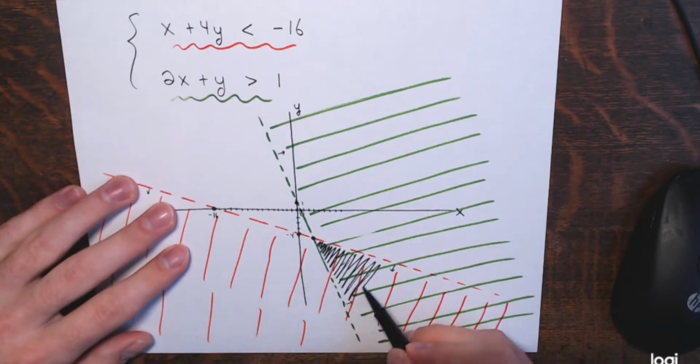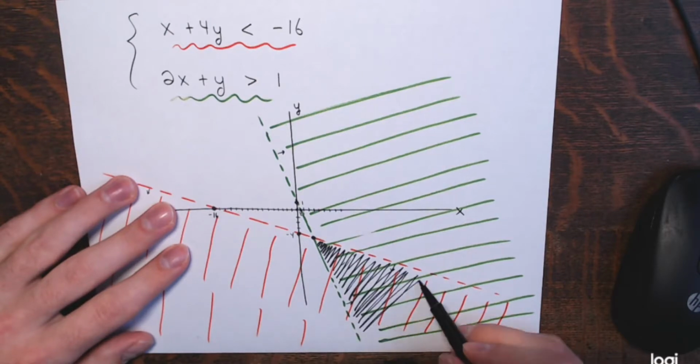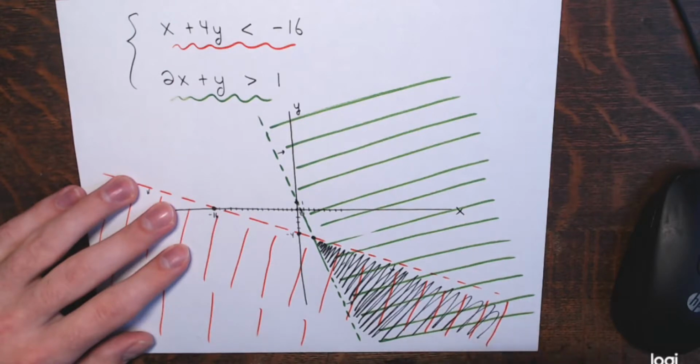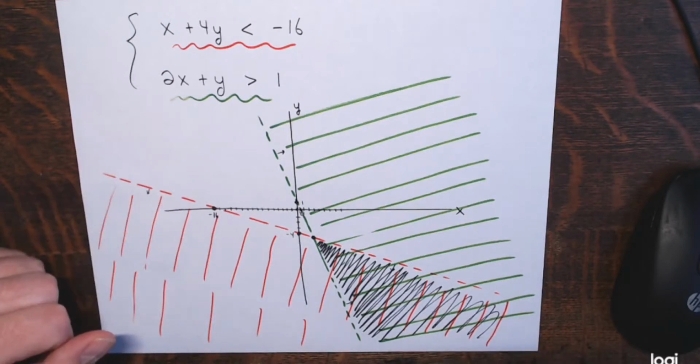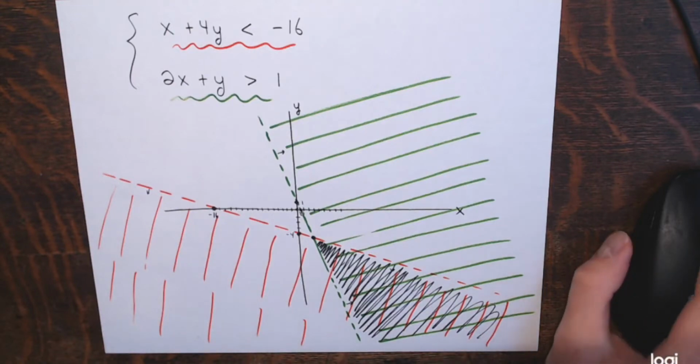Alright, between the two dotted lines. Now the points that are on the dotted lines are not solutions. It's all the points in between the two dotted lines in this region that are solutions, right? So again, you're looking for the overlap. Alright, so which of these looks like this?